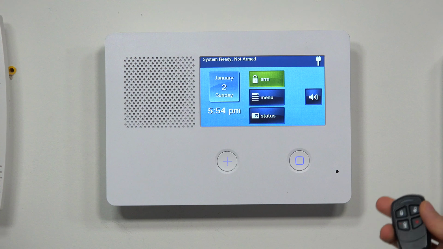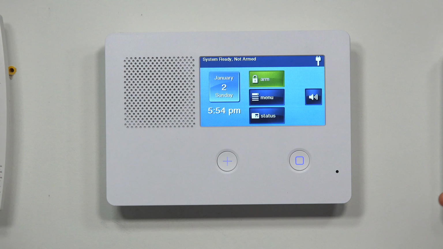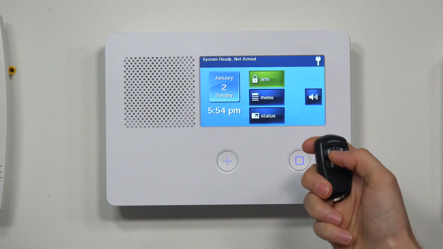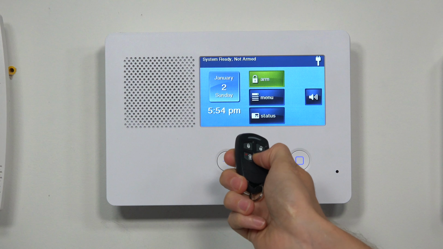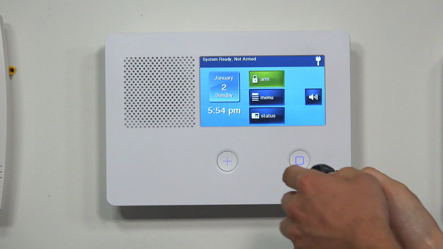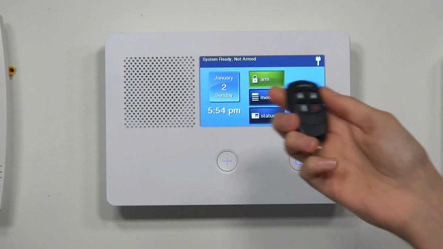Now I just want to show you the panic functions on the key fob and how it doesn't work on the Honeywell one, but it will work on the 2 gig one. Now you might think that the star key is how you would trigger the panic, but it's actually the top 2 buttons here. But I'll show you both just to prove it. So we're not getting any results when we press the star key, nor when we press the top 2 keys at the same time. So we can't trigger a panic using this key fob.